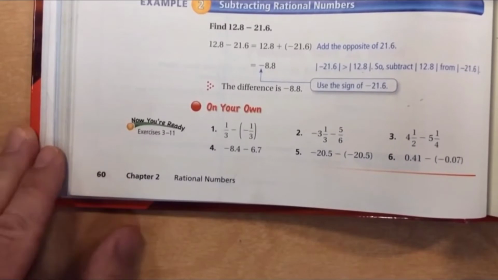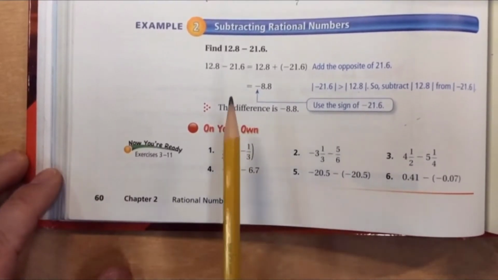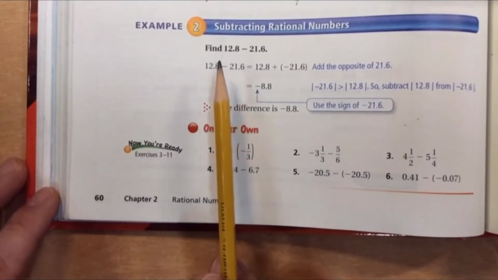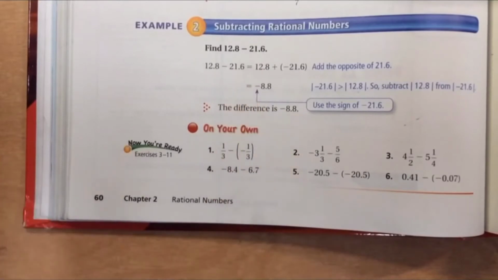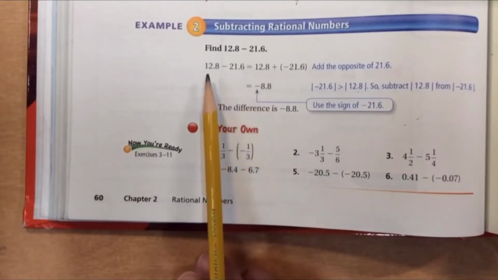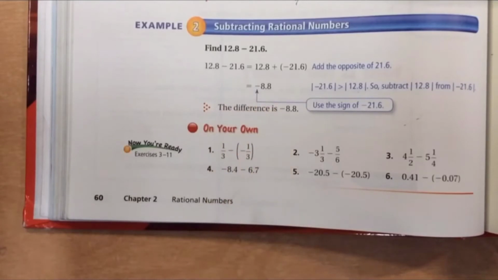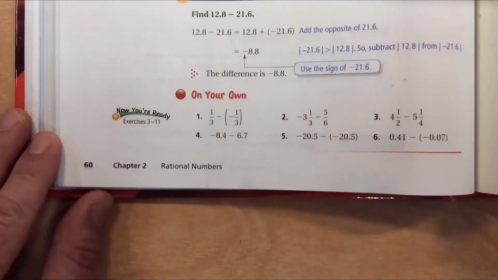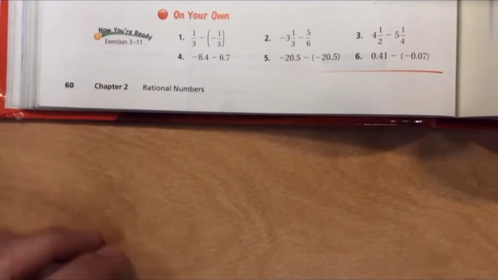And there are also decimal problems. If you'll remember decimals, same sign rules as integers. We do have to line up the decimals if that comes into play. So make sure that we're lining up the decimals is the big deal here. So we're going to look at these on your own problems.